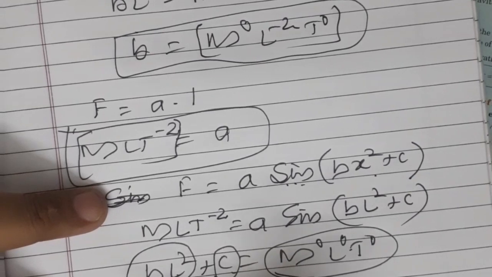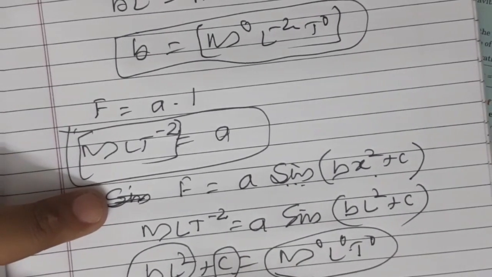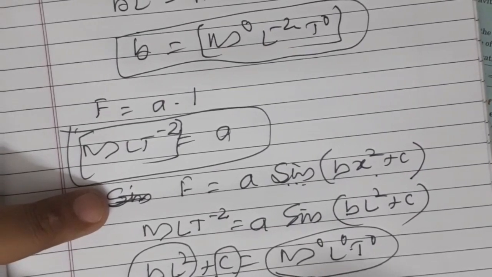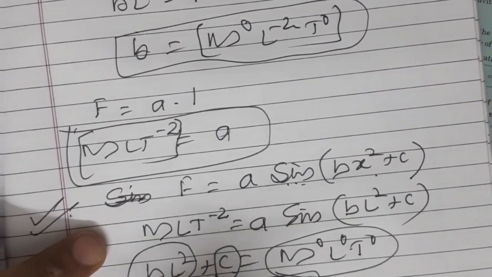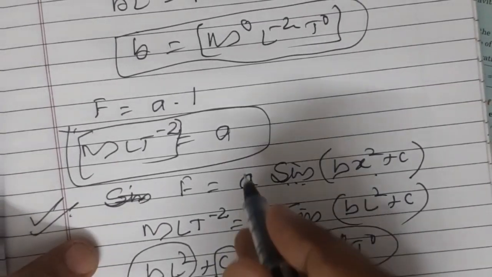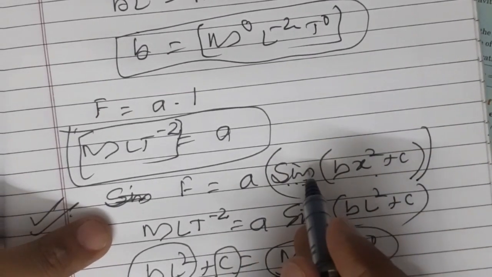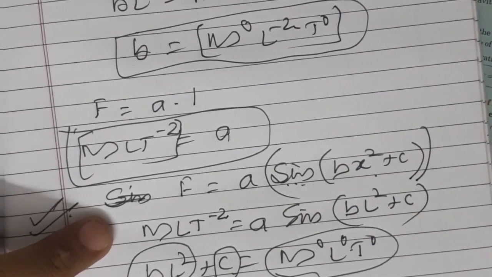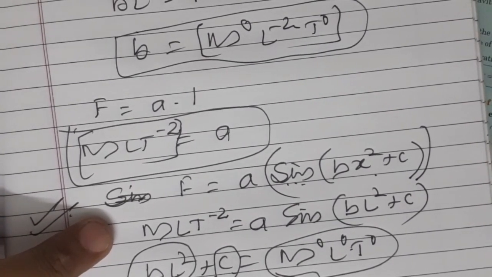So c is M⁰L⁰T⁰, b is M⁰L⁻²T⁰. So we have got the dimensions of b and c, and as this whole term is dimensionless, it will be 1 only. So F is equal to a, or a is equal to MLT⁻².